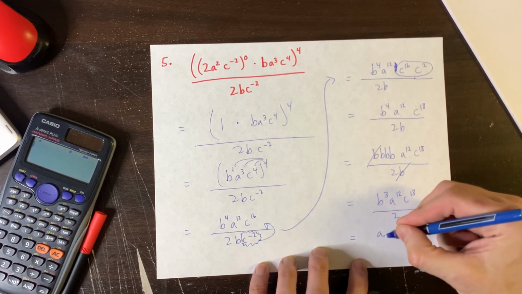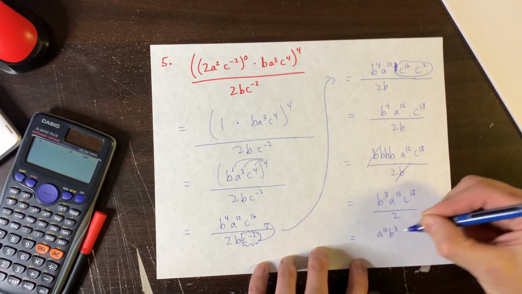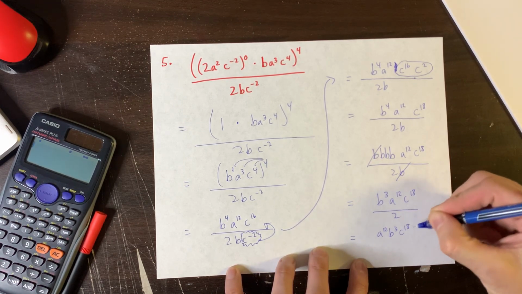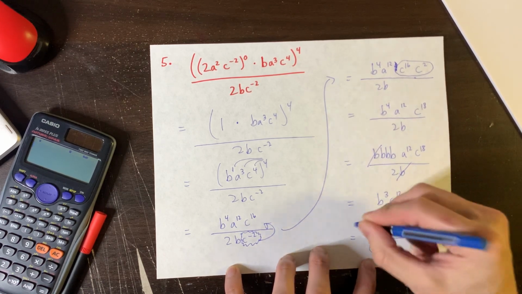And I can't help but feel the need to alphabetize. So it's a to the 12, b cubed, c to the 18, all over 2. Final answer.